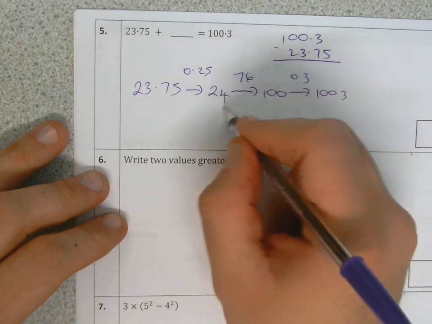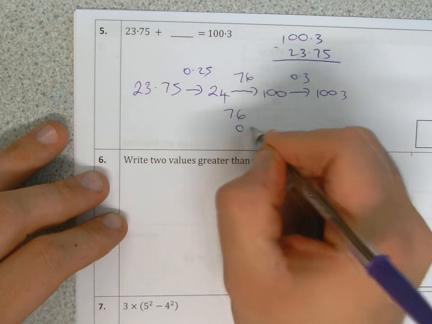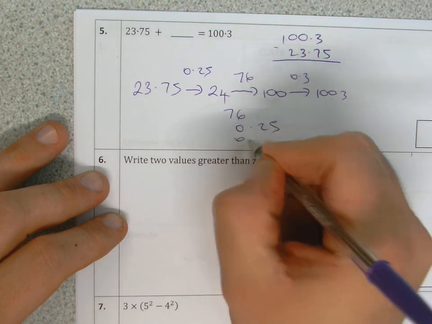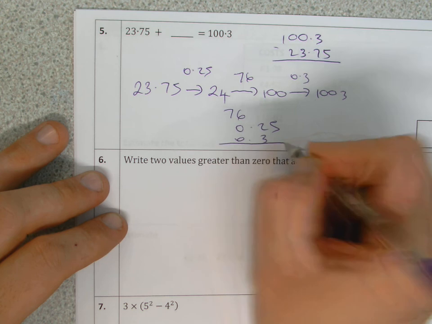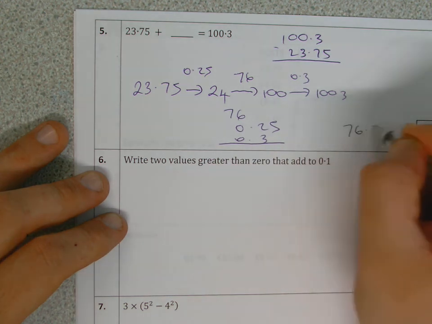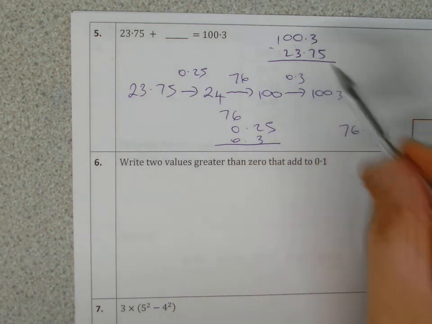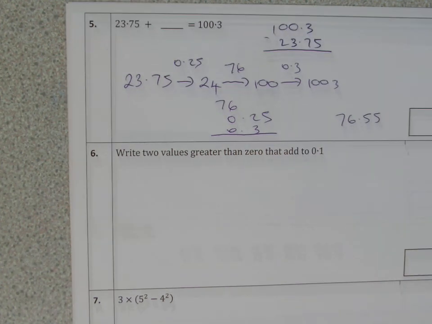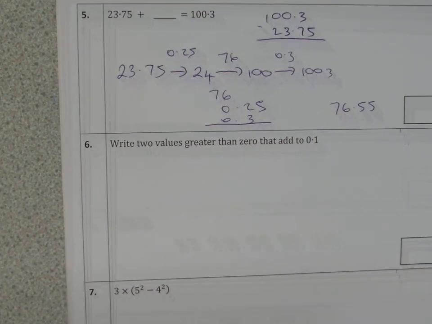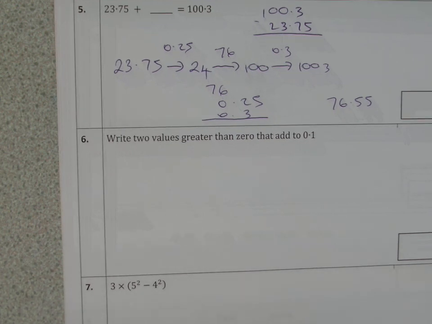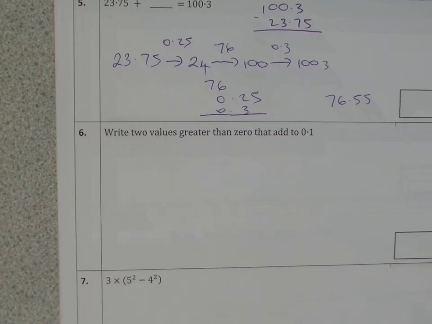And then you've got 76 plus 0.25 plus 0.3. Okay, add them up, you get 76.55. Okay. Or you could have just done it conventionally, taken away there. Right, question 6 then. Write two values greater than 0 that add up to 0.1.